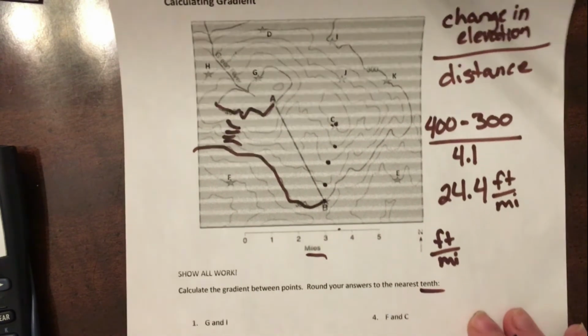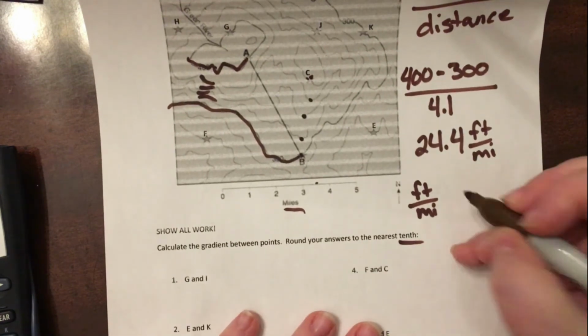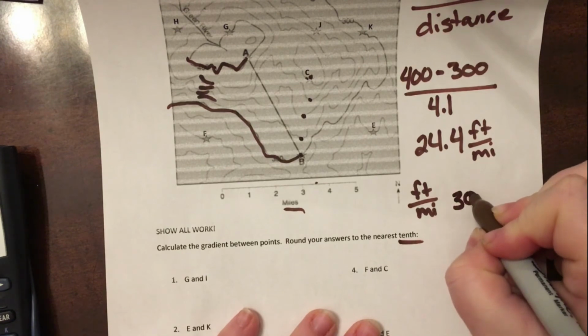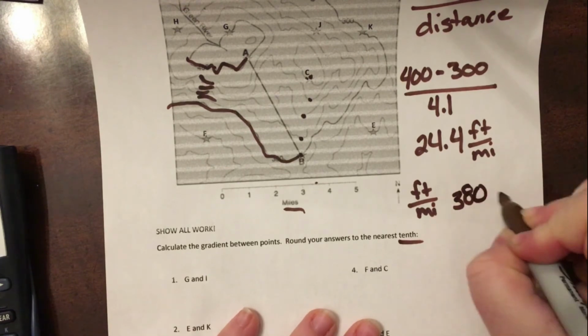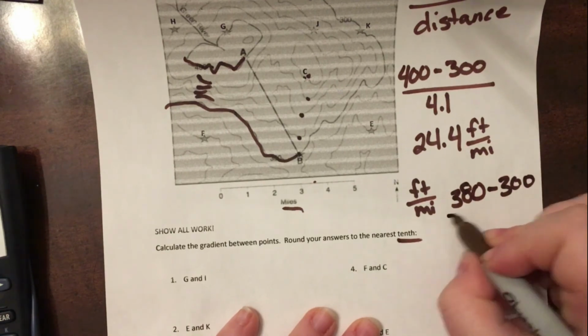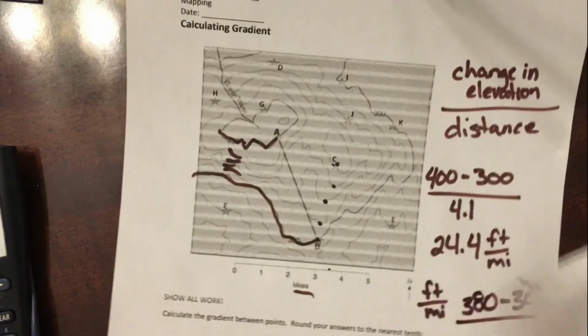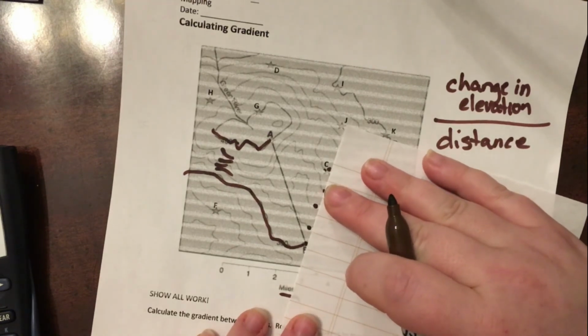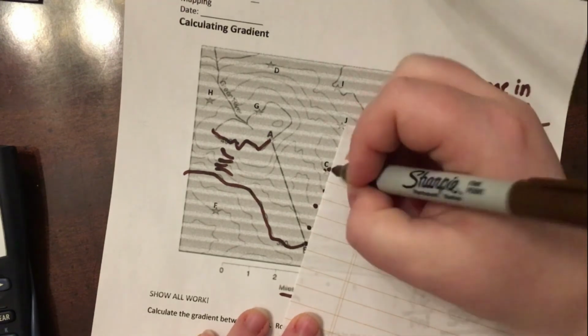So to find the gradient between B and C, well, C is 380 minus B is still at 300, divided by, now we need to find the distance between B and C. So line up the paper, connecting the dots.